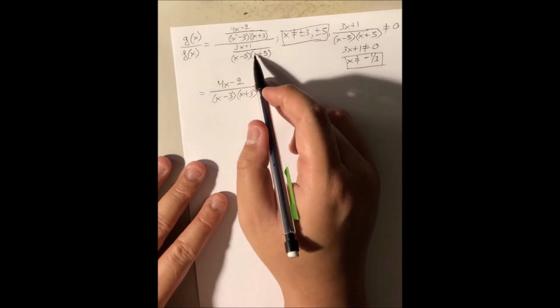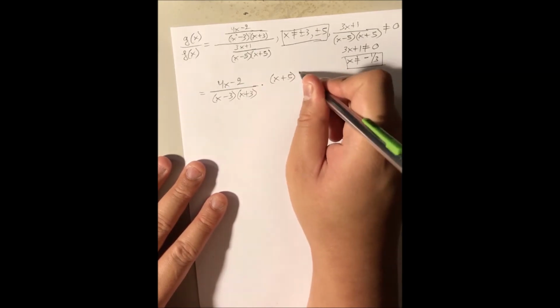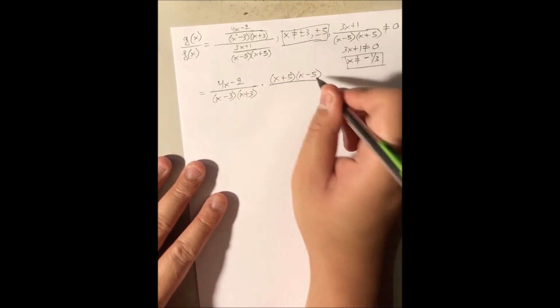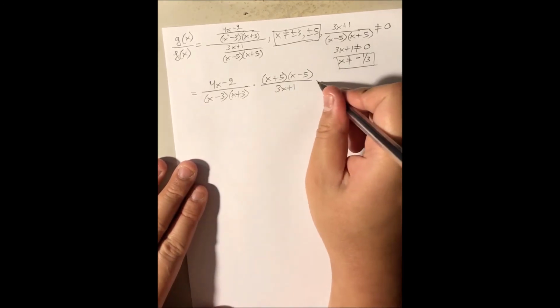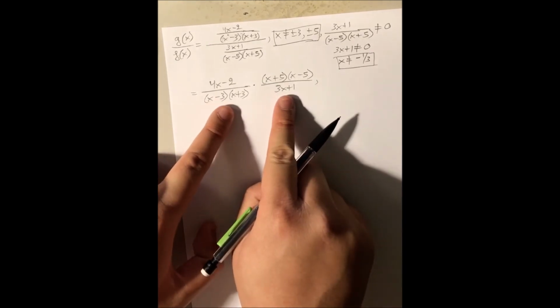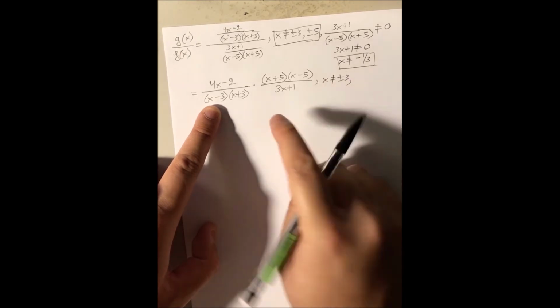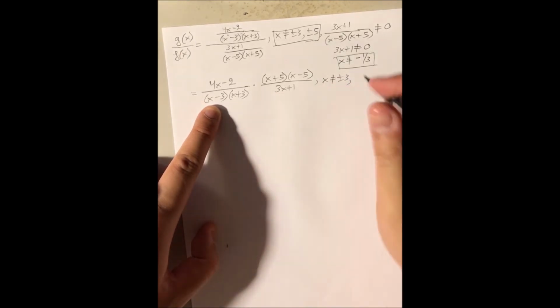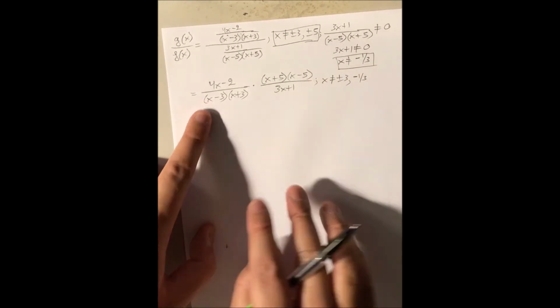Multiply by the reciprocal of the denominator fraction, which is just x plus 5 times x minus 5 all over 3x plus 1. But at these steps, looking at these two denominators, we know x cannot be equal to plus or minus 3. And with 3x plus 1, if we set it not equal to 0, just like we did up here, and we solve for x, we know that x cannot be equal to 1/3 either.